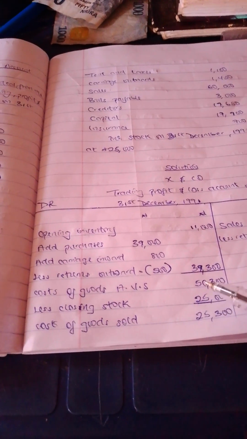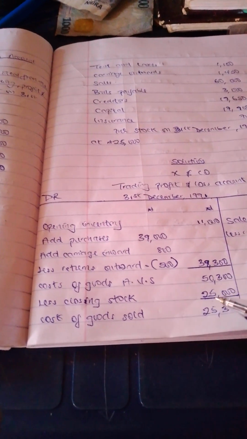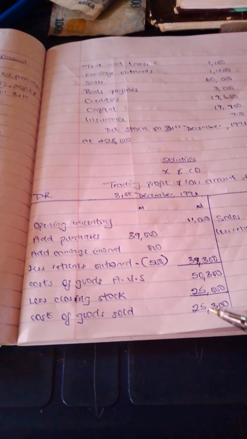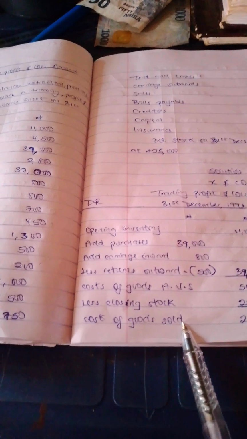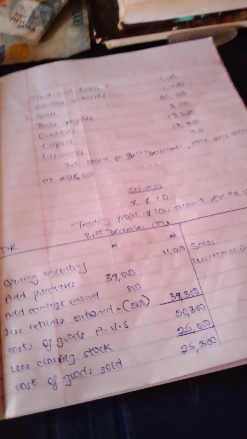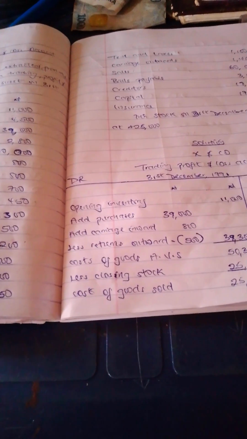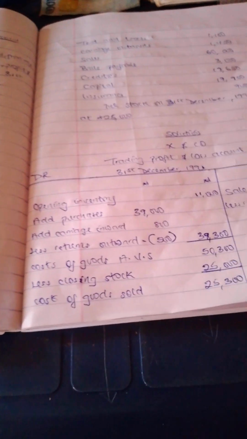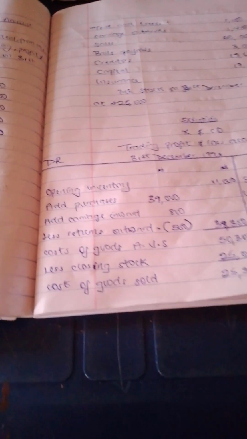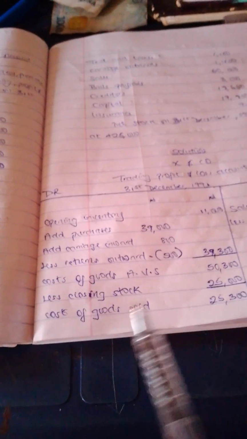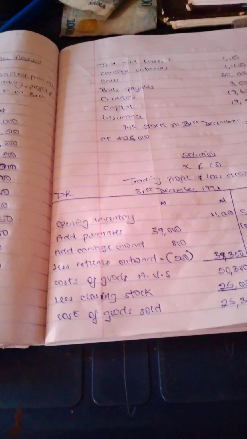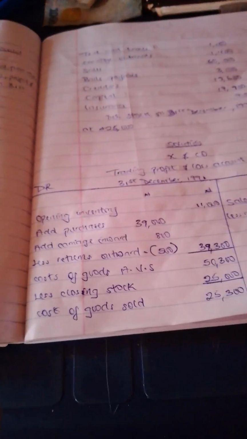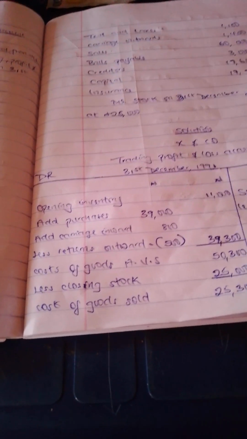Now, if you do your cost of goods available for sales minus your less closing stock, that is what will give you your cost of goods sold. Less closing stock means the stock that remains at the end of the year, minus the cost of goods that is available for the employee to sell. You understand? So that is what it means.